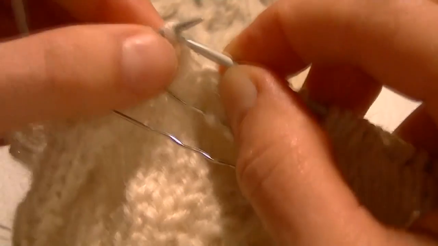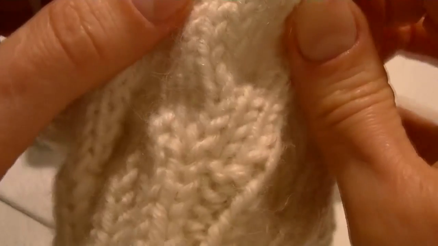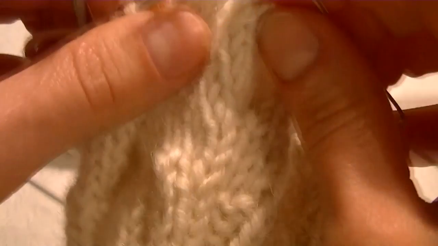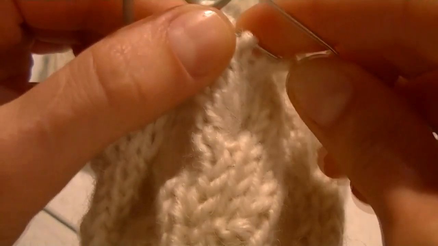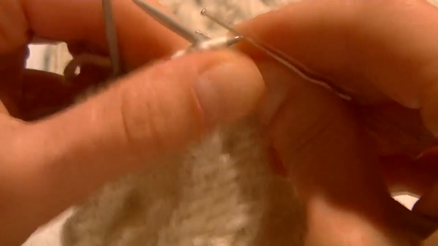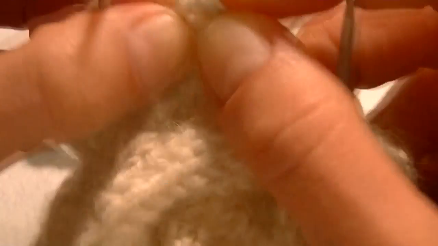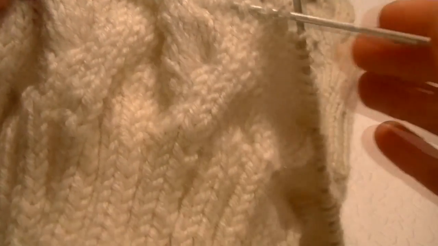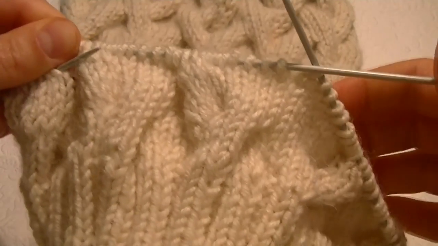We return and knit them knitwise. So we knit to the end of the row. Next 13th row we start from the first row and knit about 13 centimeters like that till the vertex. Then we decrease the number of stitches.